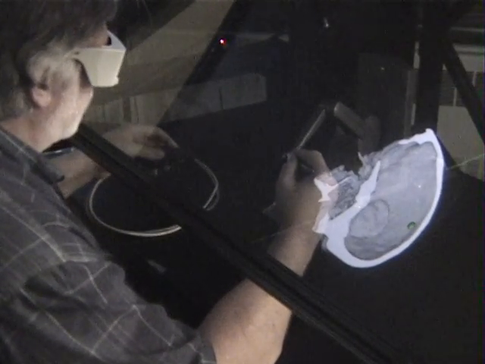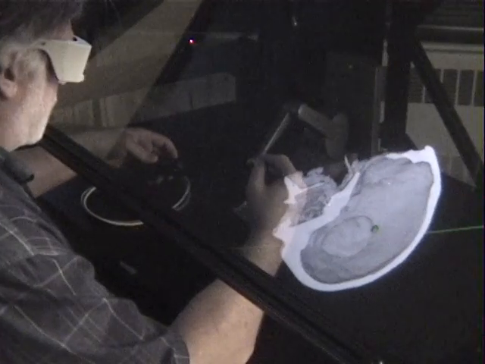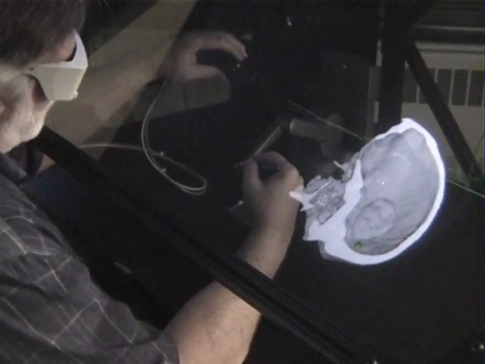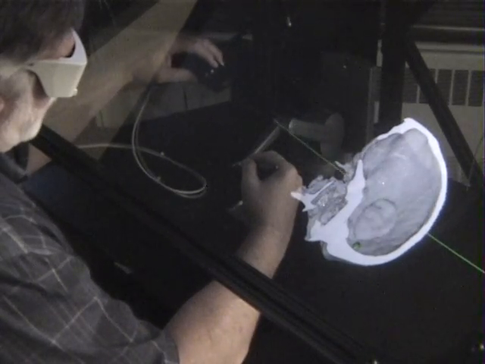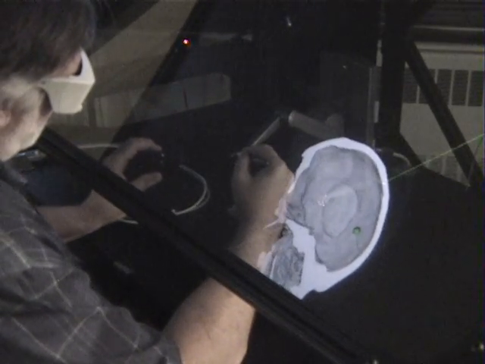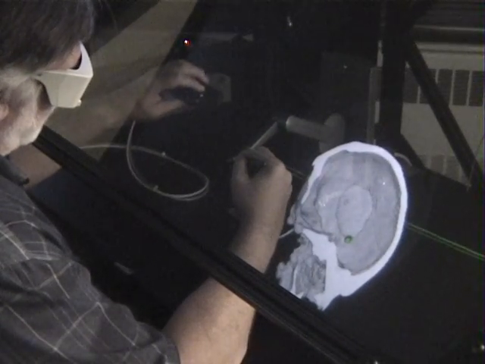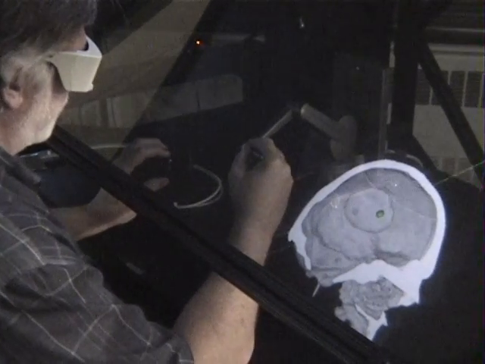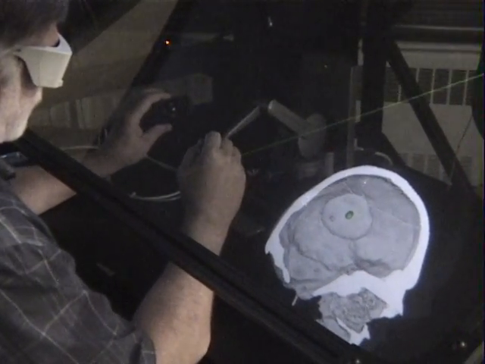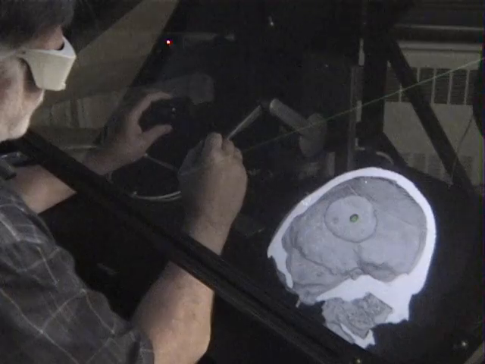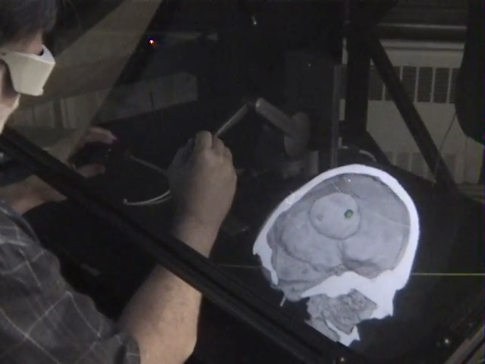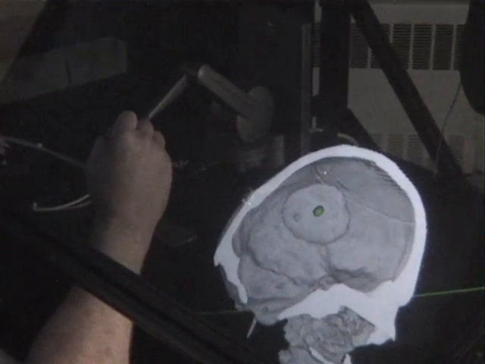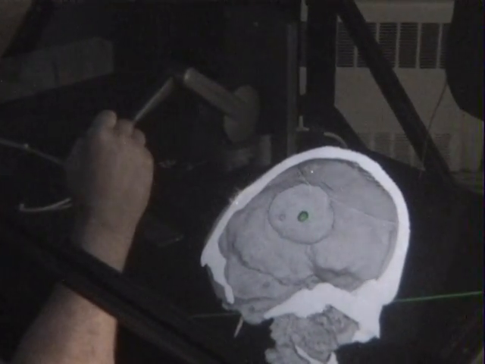There's a tool called the push tool that allows me to literally push from the back on the implant, and will remove those undercuts so that the implant will slip in and out of the hole in the skull very precisely, and give us just the precise fit that we want. Okay?